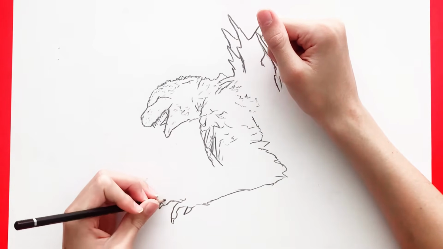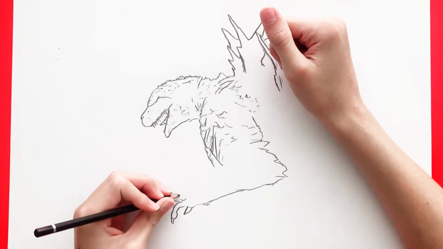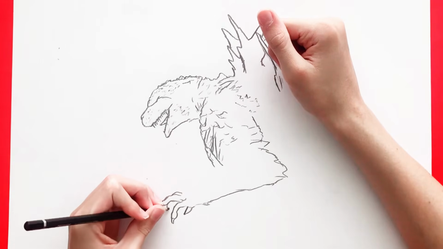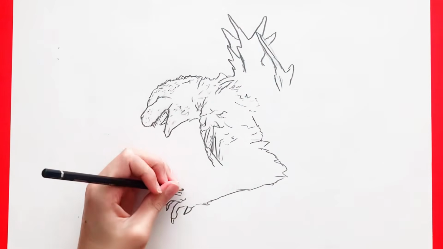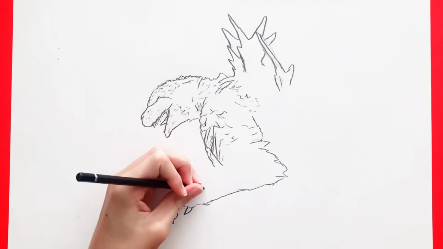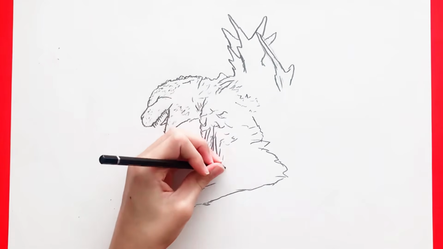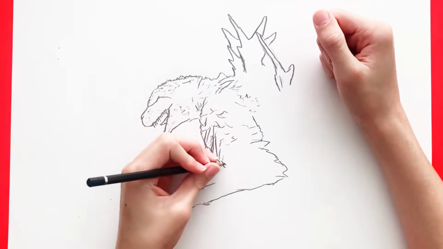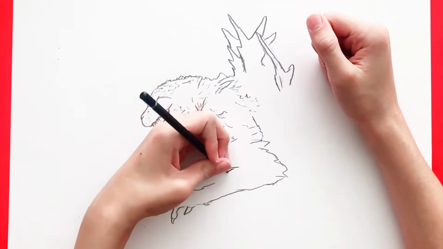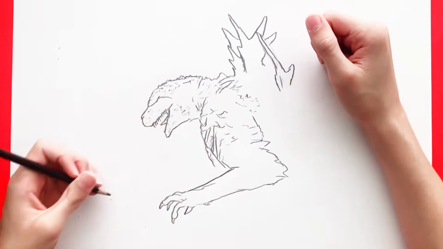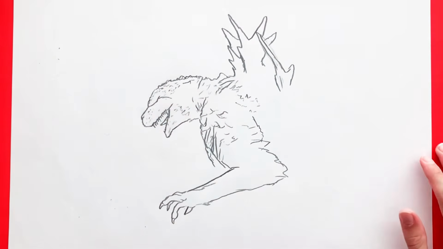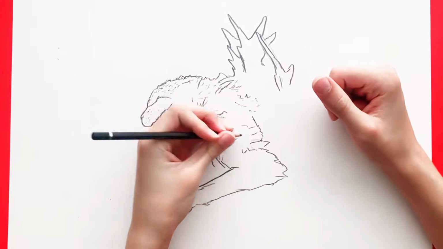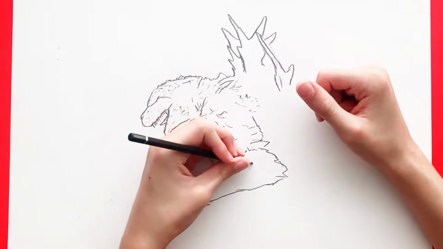So yeah, this is Godzilla -1. So like this, I don't know if his arm is that skinny. Maybe just a little more like that. I'm probably gonna fix the hand later.